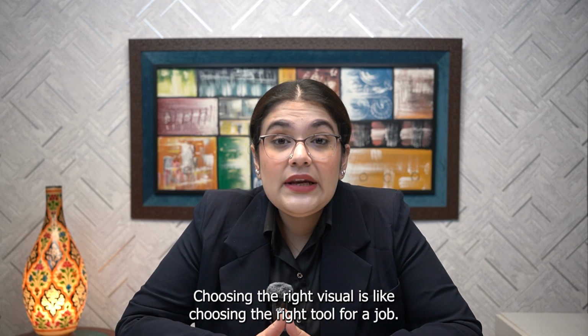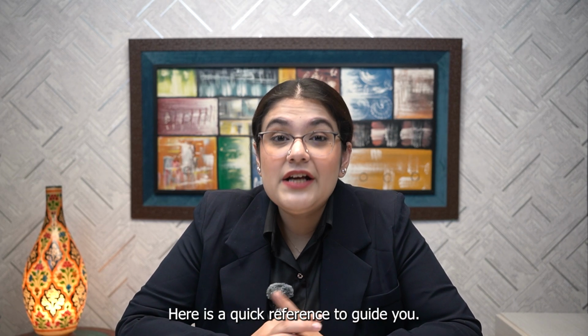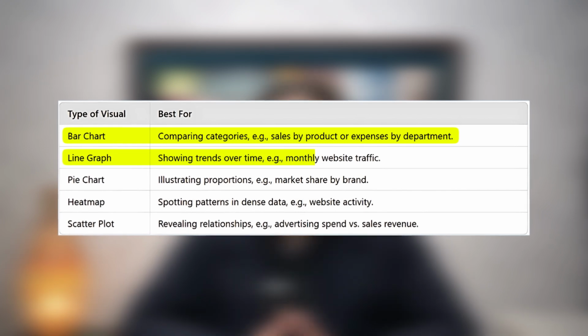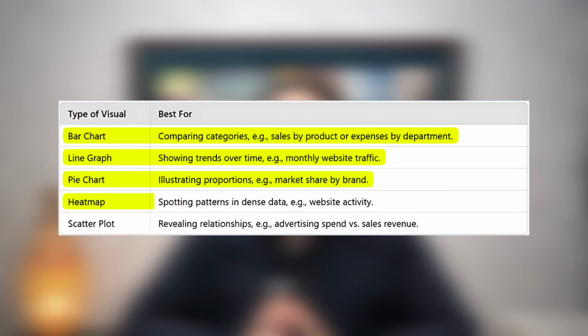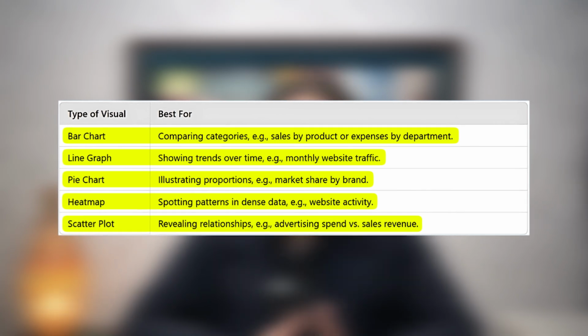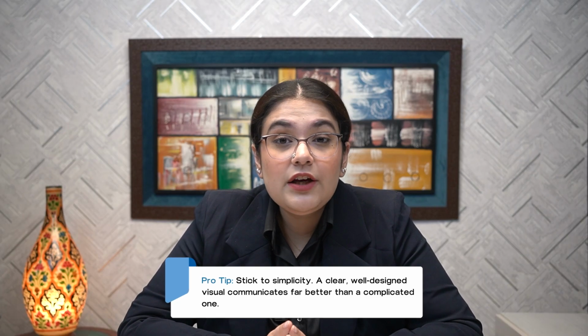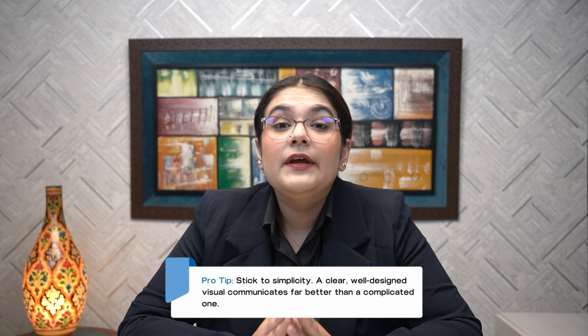Choosing the right visual is like choosing the right tool for a job. Here is a quick reference to guide you. Bar chart: comparing categories, for example, sales by product or expenses by department. Line graph: showing trends over time, for example, monthly website traffic. Pie chart: illustrating proportions, for example, market share by brand. Heat map: spotting patterns in dense data, for example, website activity. Scatter plot: revealing relationships, for example, advertising spend versus sales revenue. Stick to simplicity. A clear, well designed visual communicates far better than a complicated one.